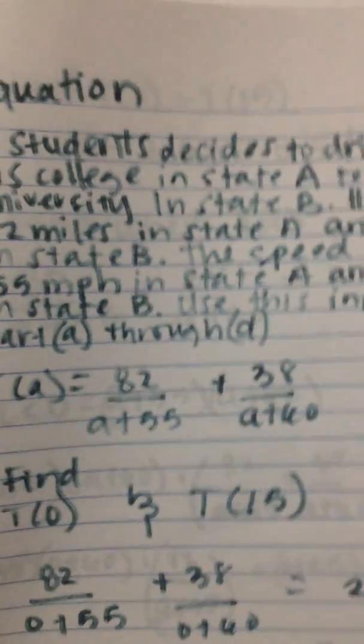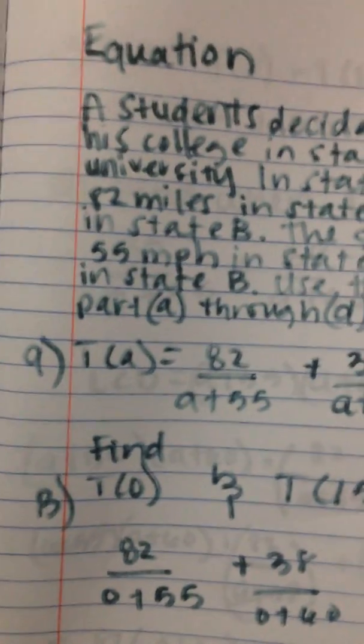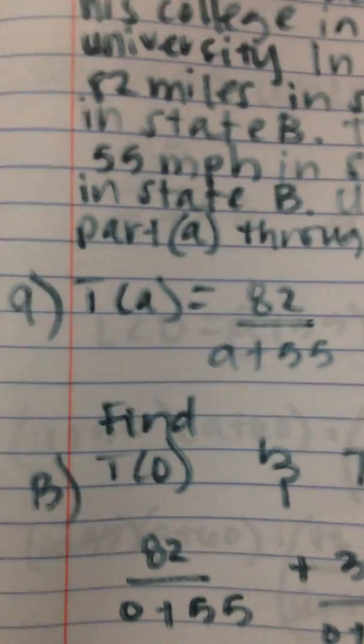So we're going to add that to the miles he's going to drive in state B, which is 38 over the speed limit there, which is 60. So there's our equation.